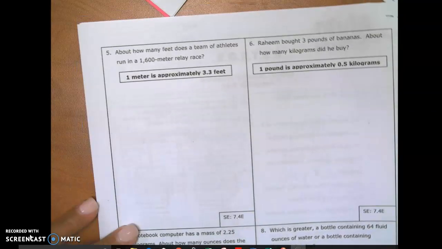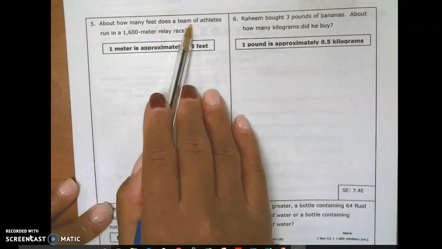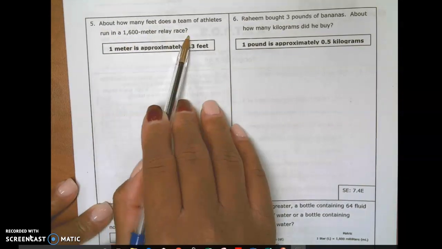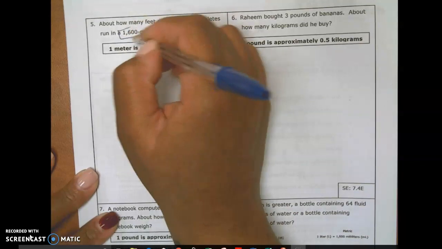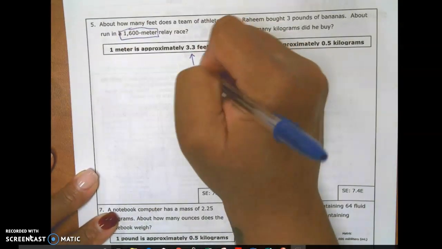These are conversions. Okay? About how many feet does a team of athletes run in a 1,600 meter relay race? So they're giving me 1,600 meters, and then they're giving me the conversion factor.